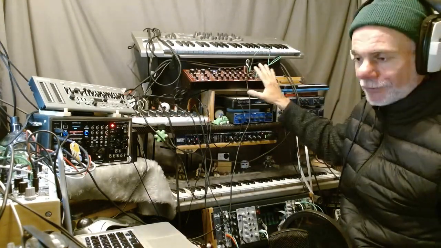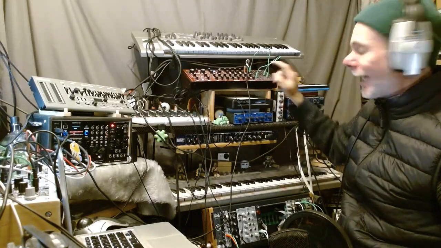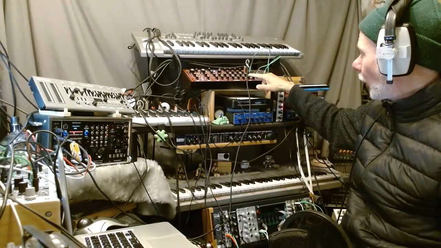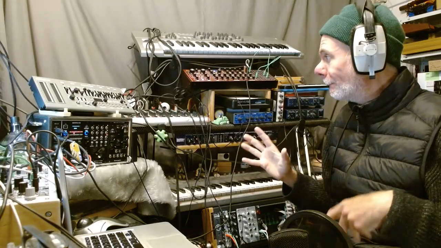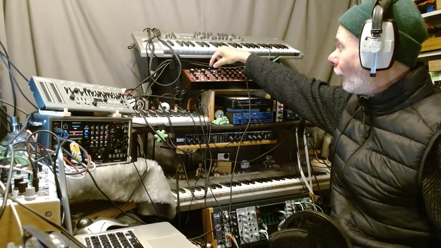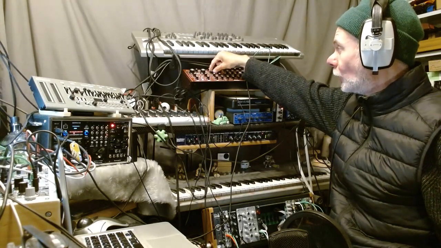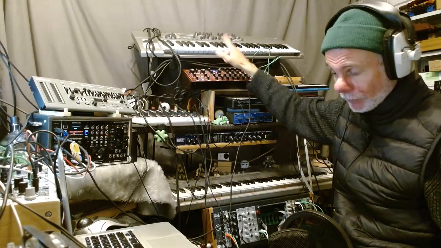Okay, we've dialed in a sound. Again, this will be a performance where I'll be just changing attenuator 1 as we go. I might also just play with the resonance of the filter.